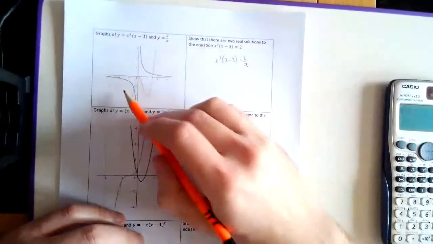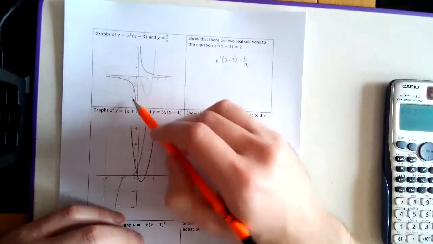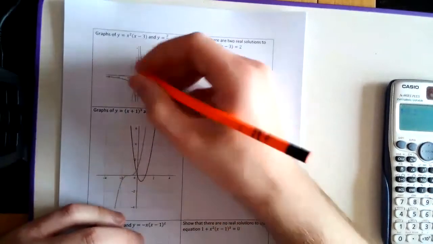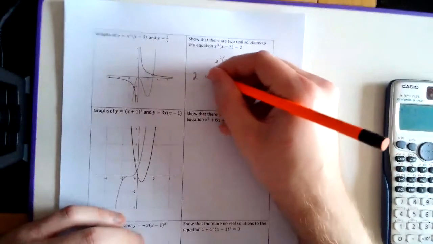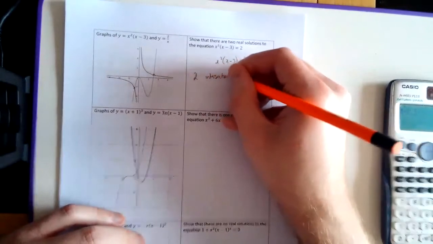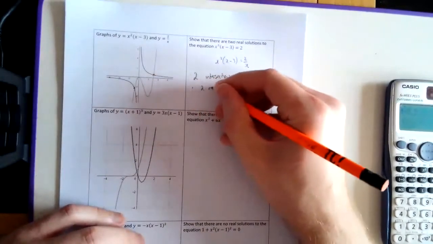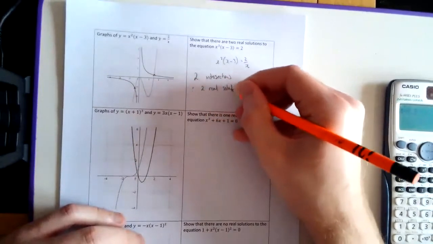And then I've got these two curves, the quadratic, cubic and the reciprocal, and they intersect twice. So two intersections, therefore two real solutions.